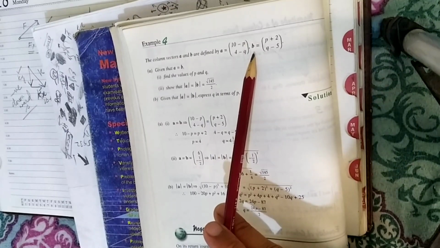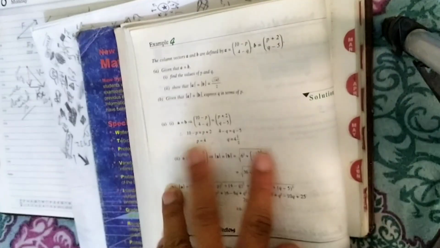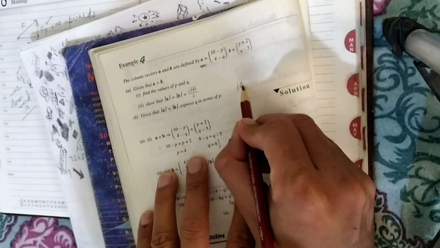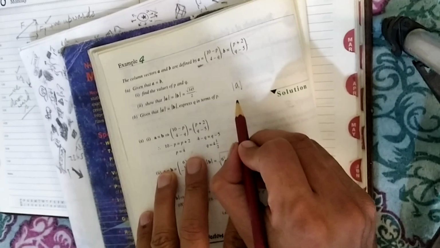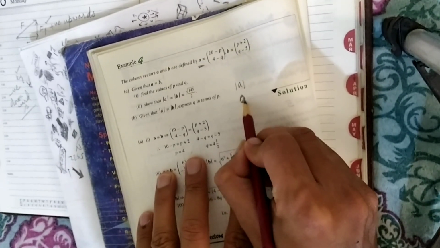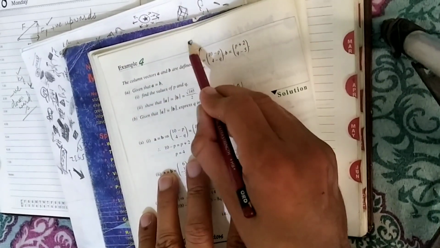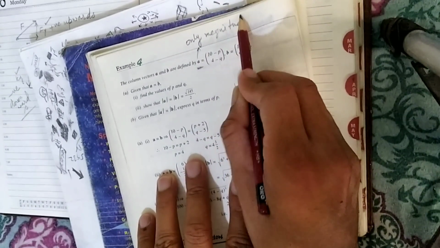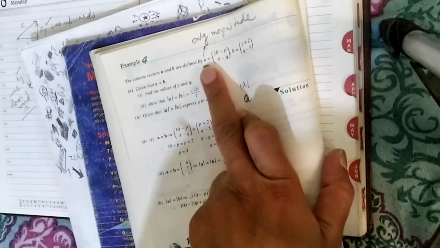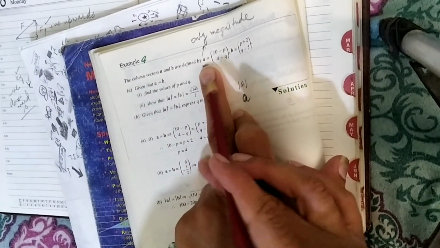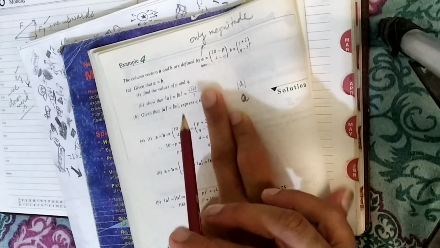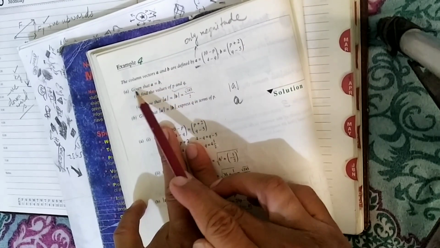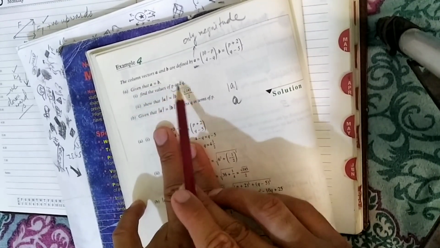There are different ways to write a vector magnitude. You can write a vector magnitude by this or by a bold letter. So this is only the magnitude of a vector because it is in the bold letter. So find out the values of P and Q. Number 1, given that A and B are equal, find out the values of P and Q.